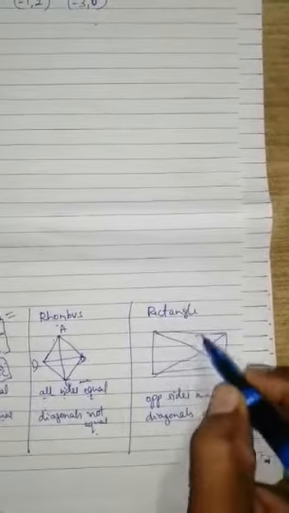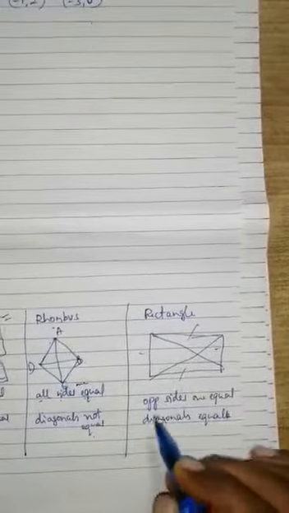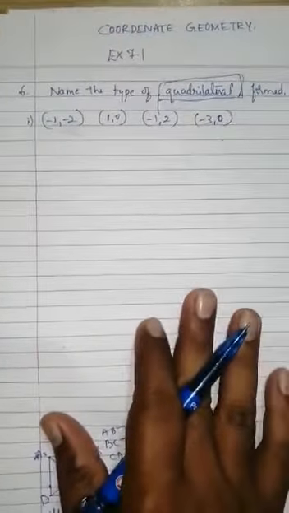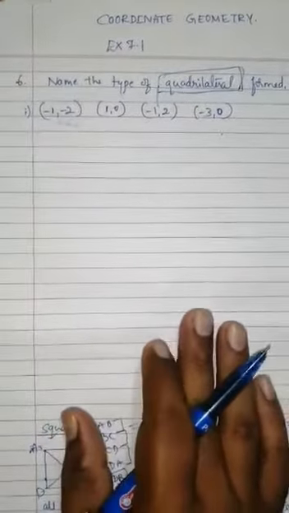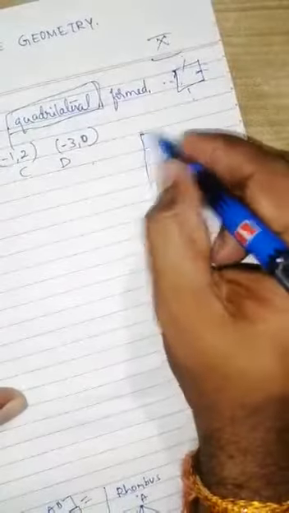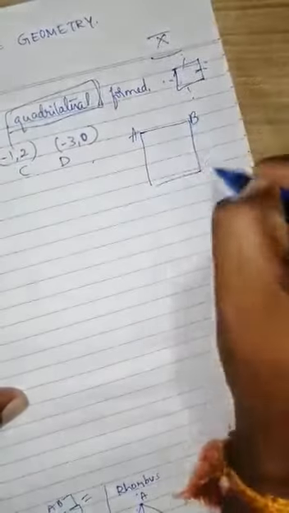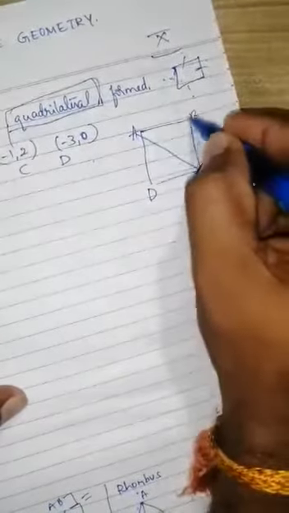Rectangle, as you know, the opposite sides are equal to each other, and the diagonals are equal. Only these three cases usually come out, but it is better to know all the characteristics of the quadrilaterals. So, name the type of quadrilateral formed. First of all, I'll mark it as A, B, C, D. We are going to find not only the sides but also the diagonal lengths. First, A and B.